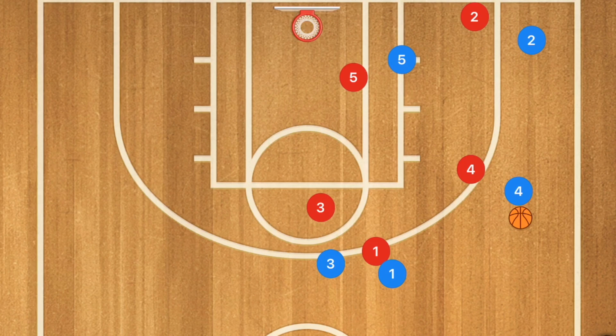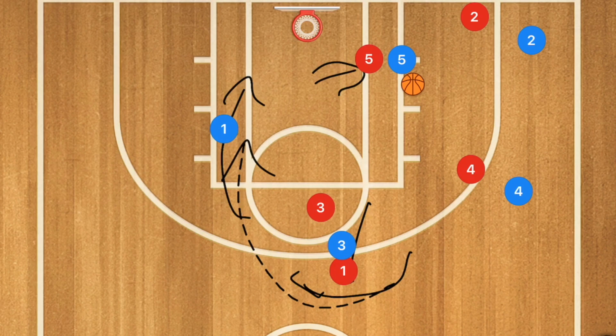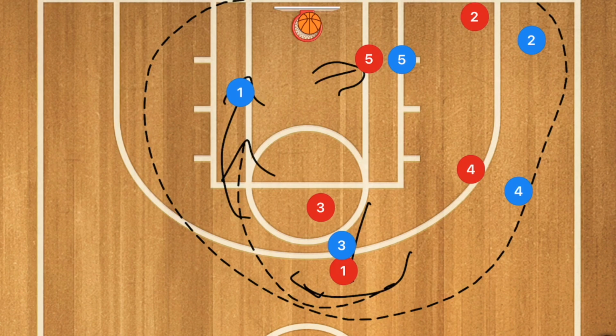In which case, hopefully, if player 1's defender goes over top of that screen, player 1 can cut back door essentially, and this could be a lob to player 1, or we could get that pass into player 5, which would then preoccupy player 5's man to guard him, in which case this back screen would allow player 1 to be wide open for a simple layup. This is actually a very effective play that you could run out of a triangle offense.